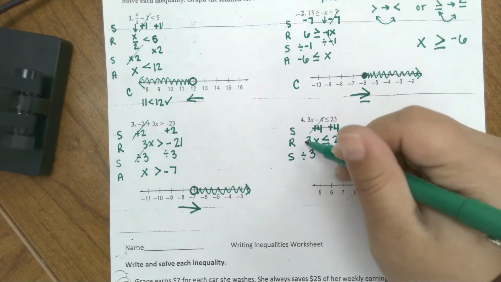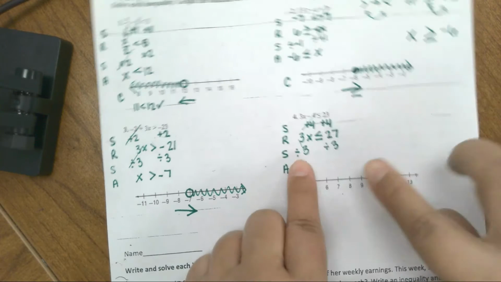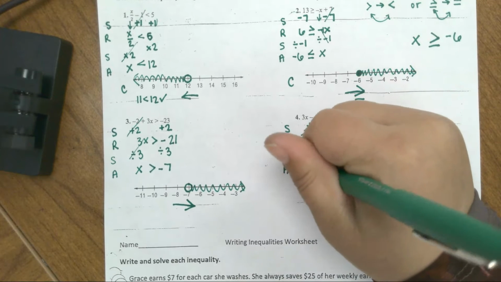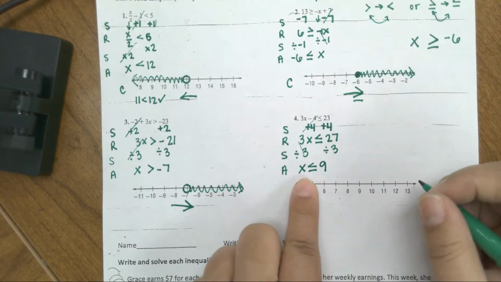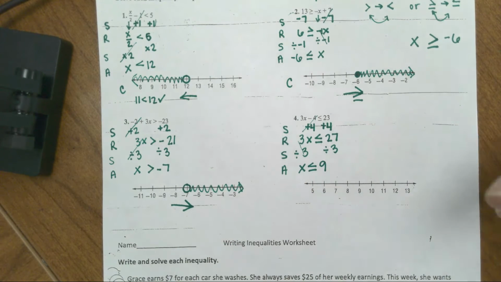So the 3's cancel out and leave us with a positive x. We're dividing by a positive number, so we don't need to change the sign. 27 divided by 3 is 9. So our variable's on the left-hand side, so we're good. We don't need to flip it.